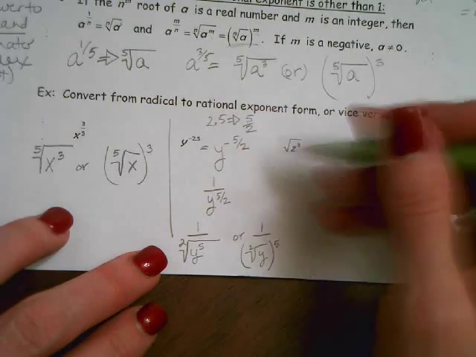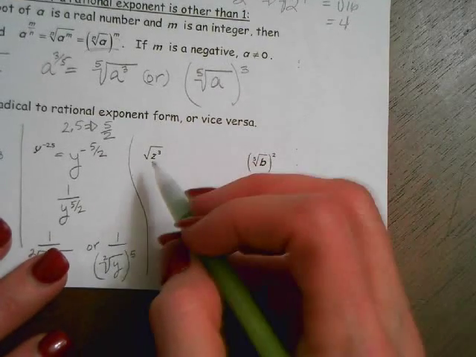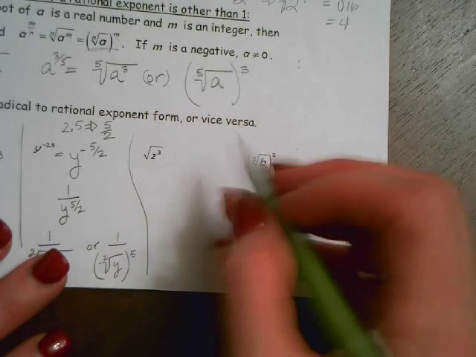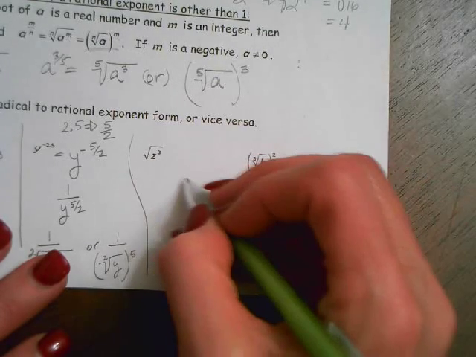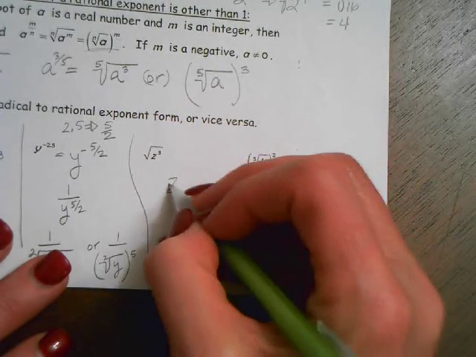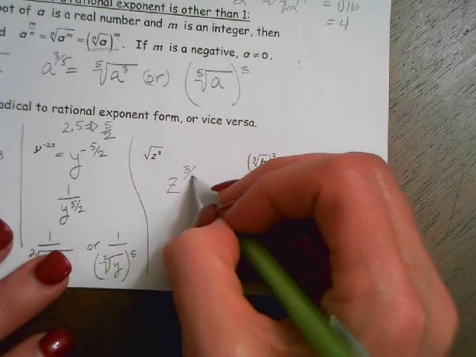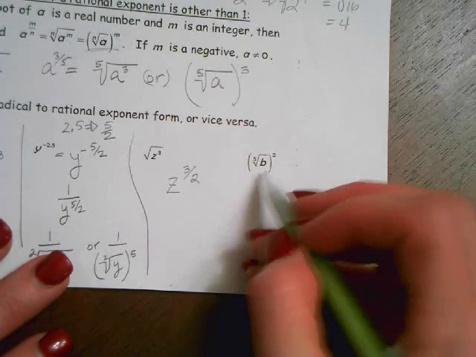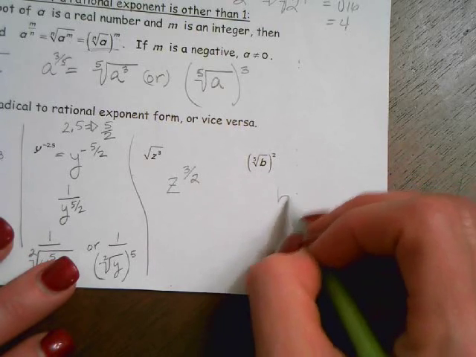Alright, so let's look at the square root of z cubed. Now we're going to work the opposite way. We're going to take the radical expression and change it into a fraction exponent. So the 3 on the power of the radicand becomes the numerator, and the index is the denominator, so that'd be 3 over 2, so z to the 3/2.